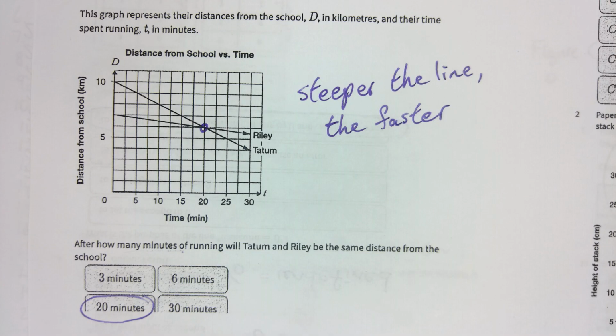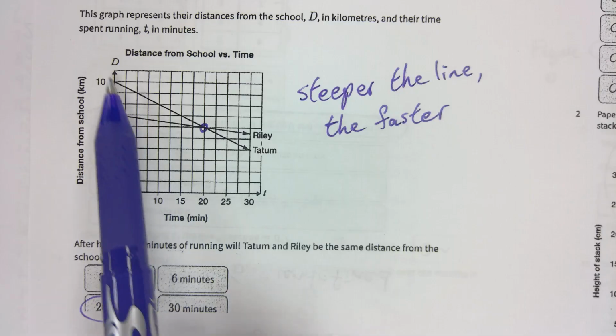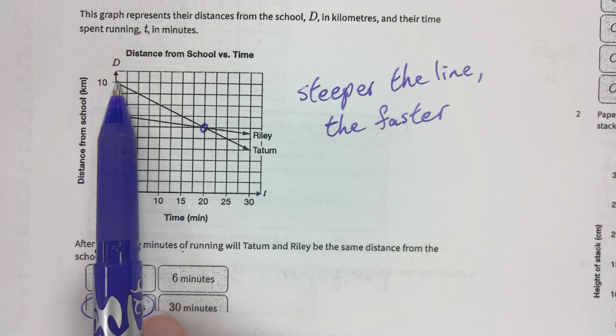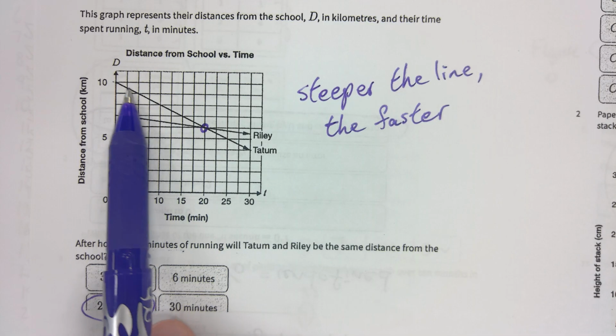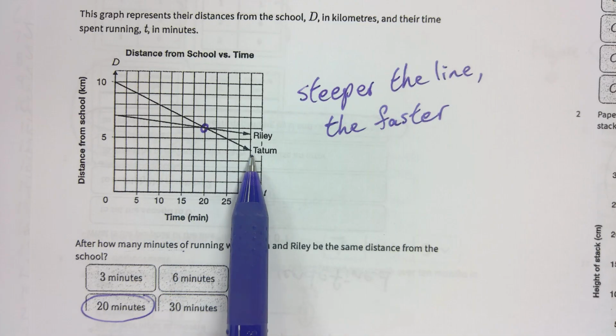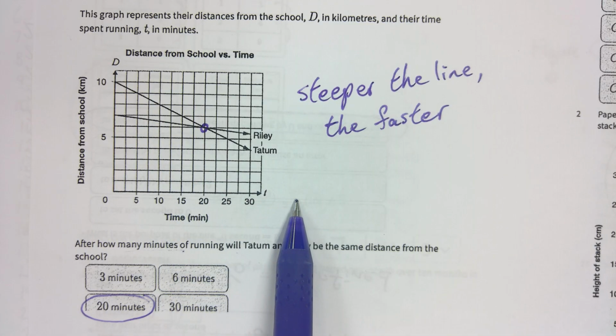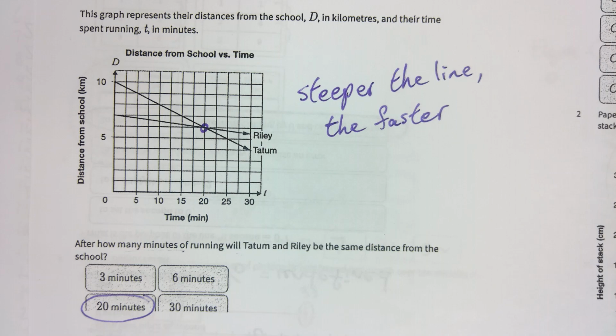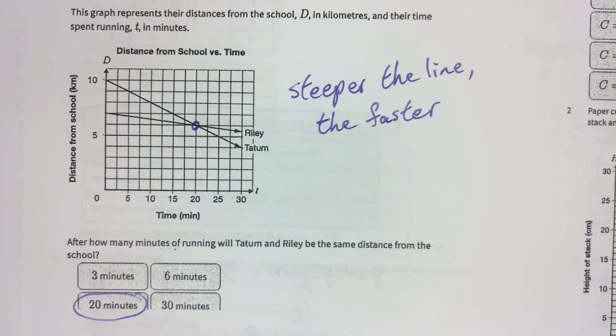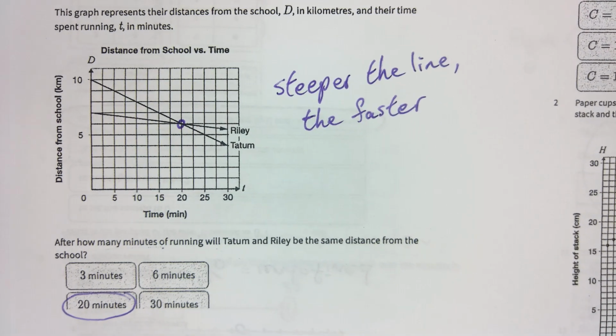So even though Tatum started off further away from school, because he was going faster, it seems like he's going to get back to school earlier. Riley is taking her time.